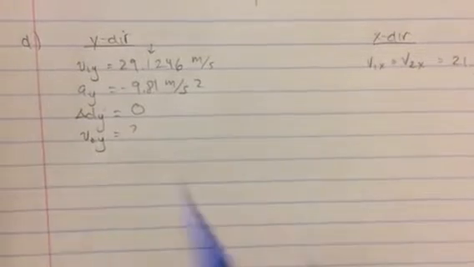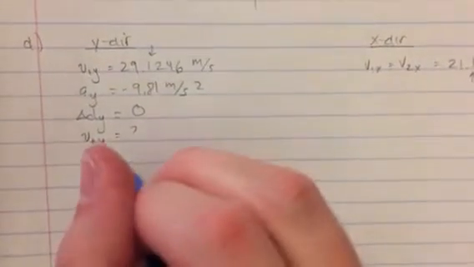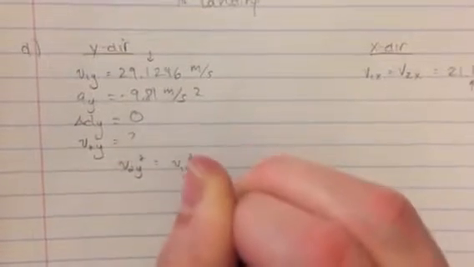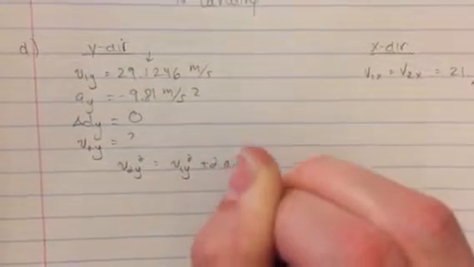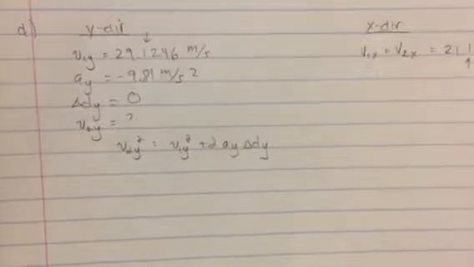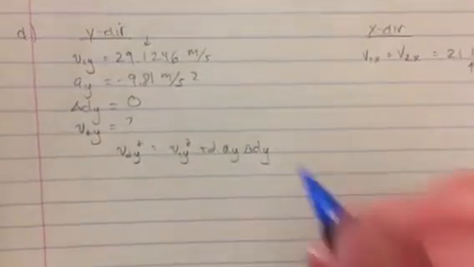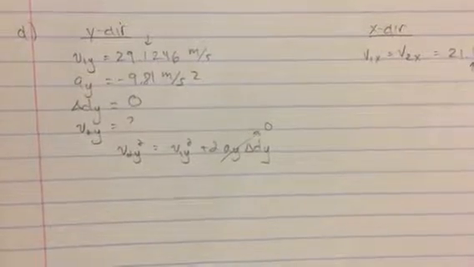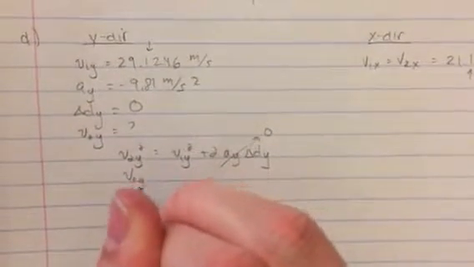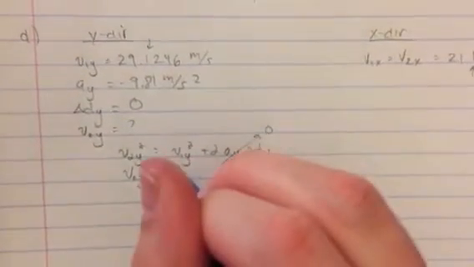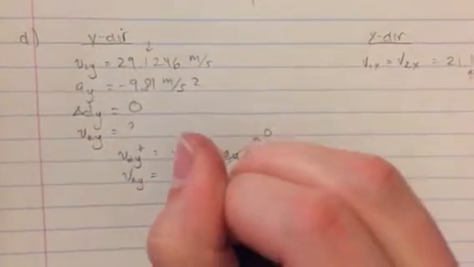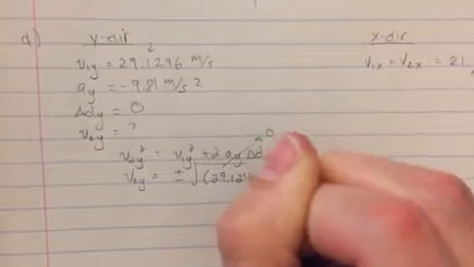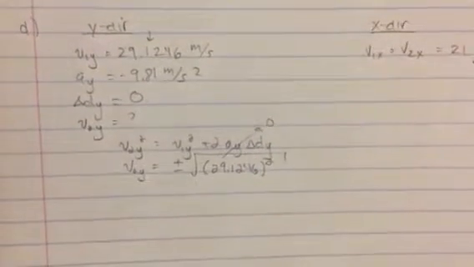Let's say we don't realize what the final y velocity is. So we take a look at those variables in the y direction and we realize that we can use this equation. In this equation, there's a simplification. This is just equal to 0. So what is this equation telling us? v2y is equal to plus or minus the square root of 29.1246 squared.